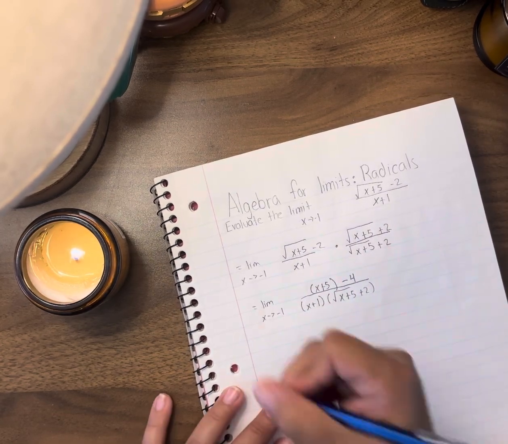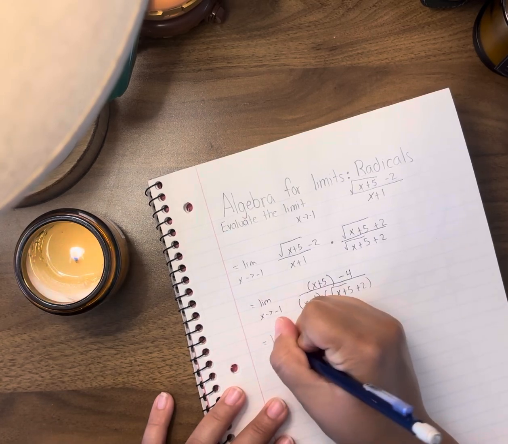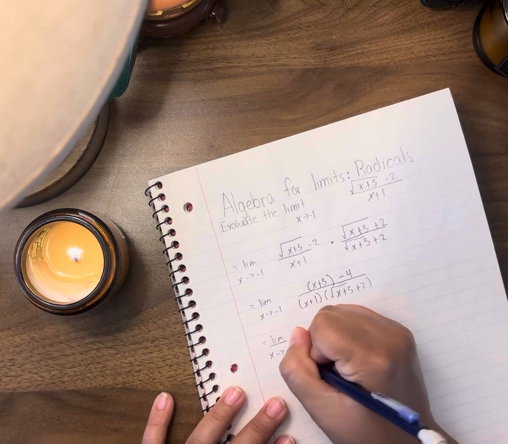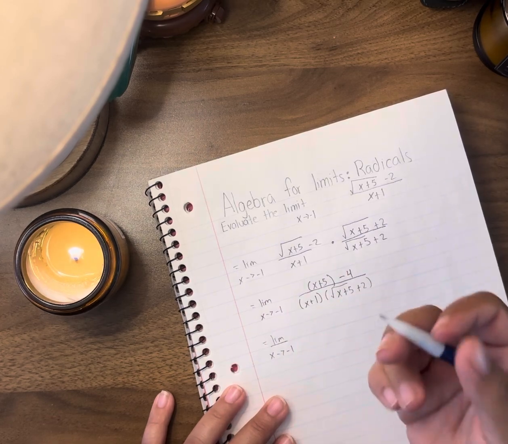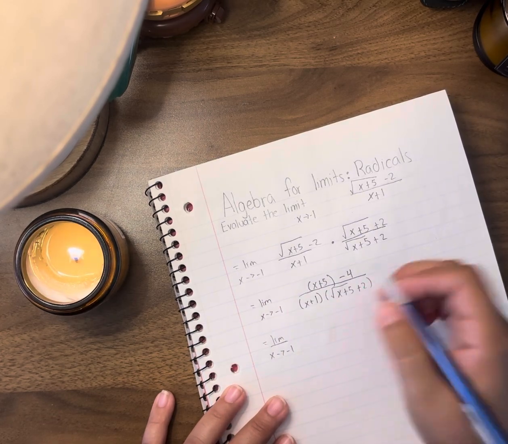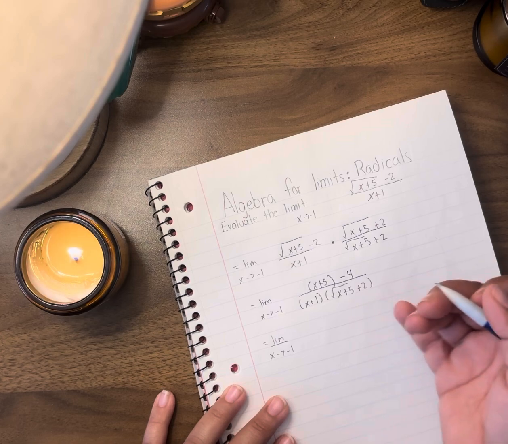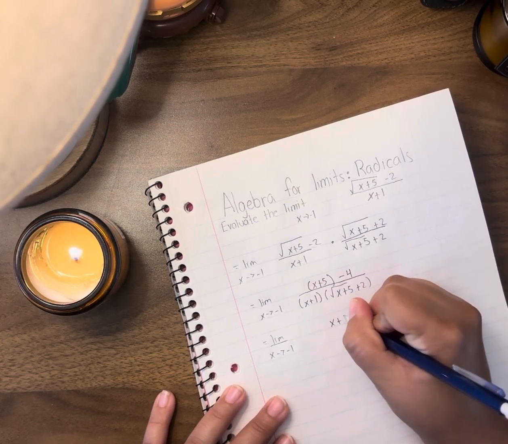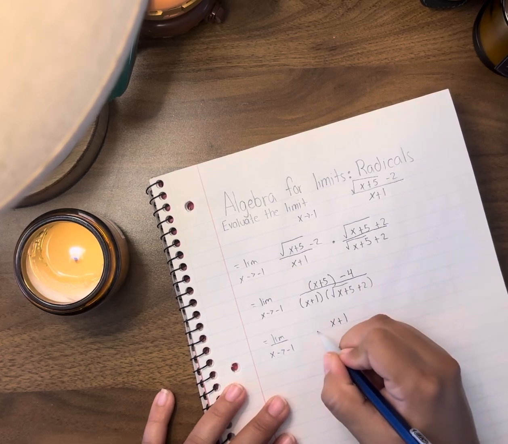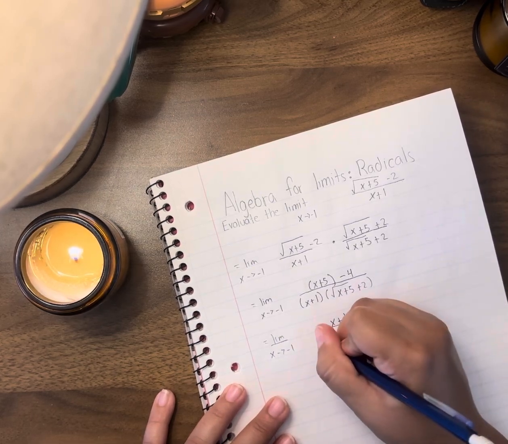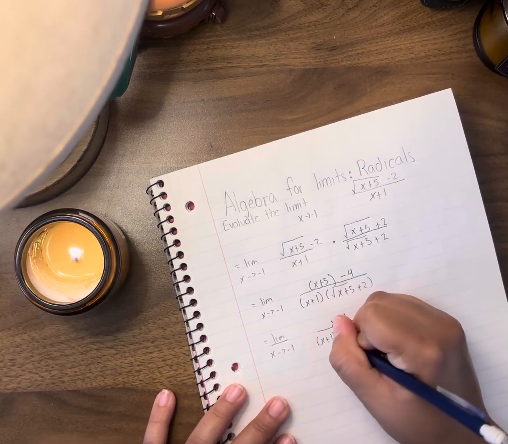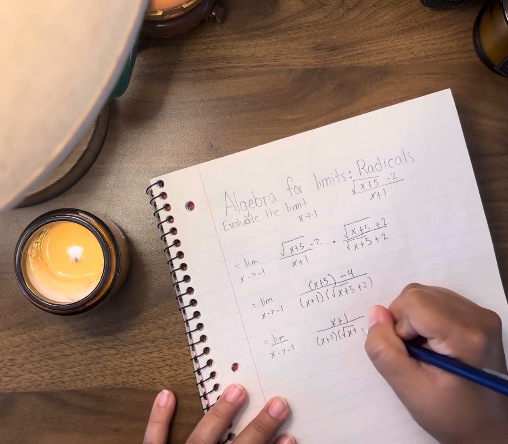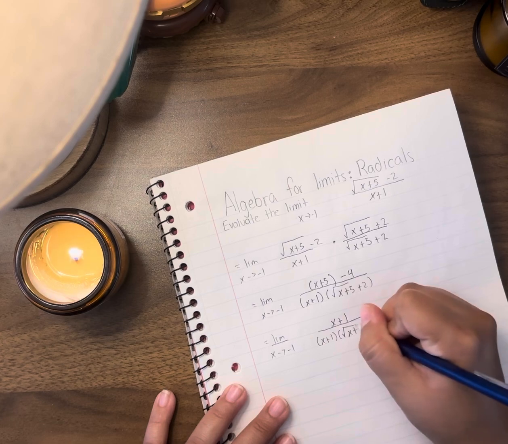Okay, once we are here, we realize that for the numerator, we can subtract, like I mentioned earlier. So we would have 5 minus 4, that would equal +1. So the numerator would be x plus 1, and the denominator would be x plus 1 times the square root of x plus 5 plus 2.